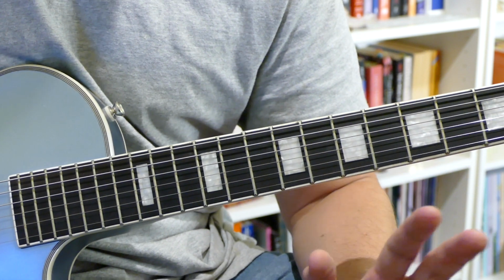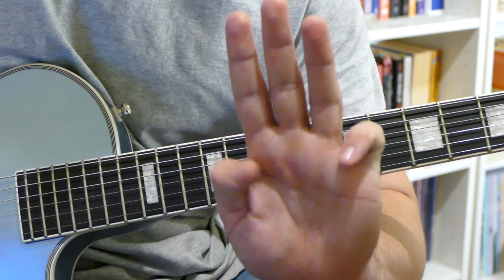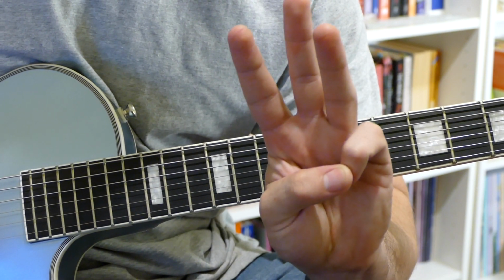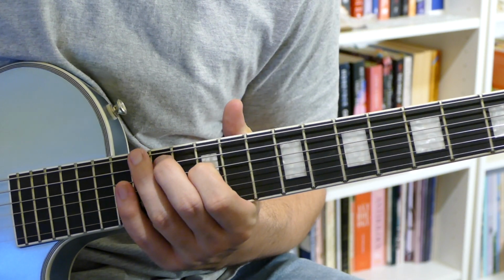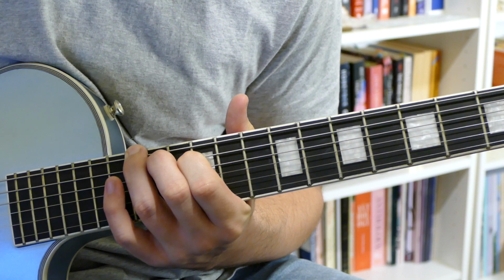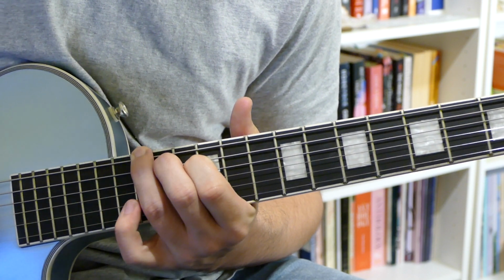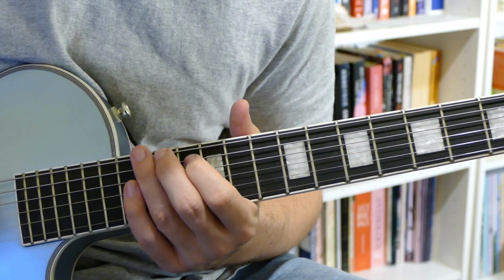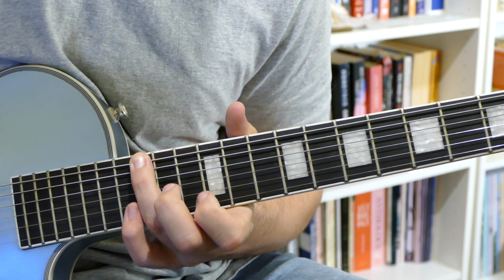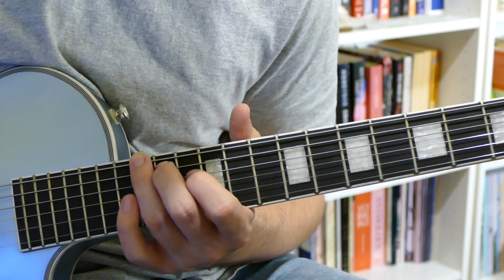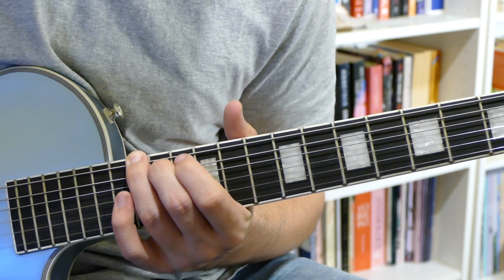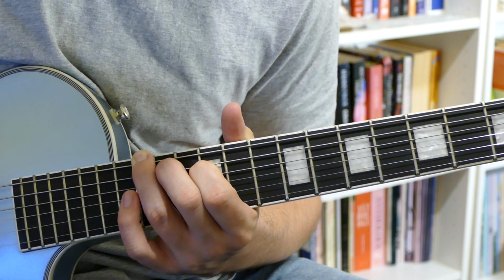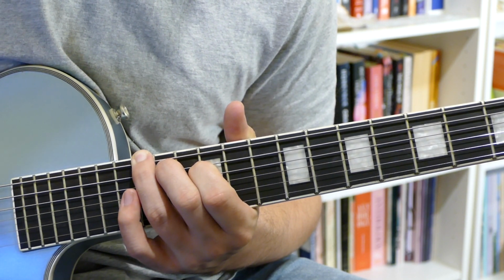Let's look at some of the shapes that we're going to worry about. I'll show you the 3 that we will concern ourselves here. Okay. So the first one is just going to use the bottom 3 strings. We have 15 on the low E, 14 on the A, and 12 on the D.